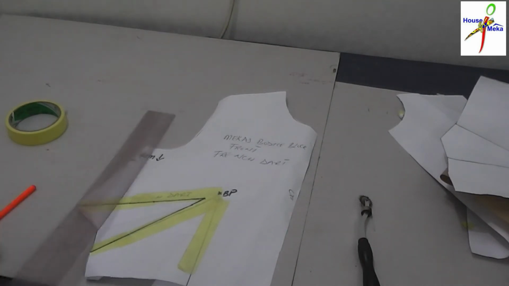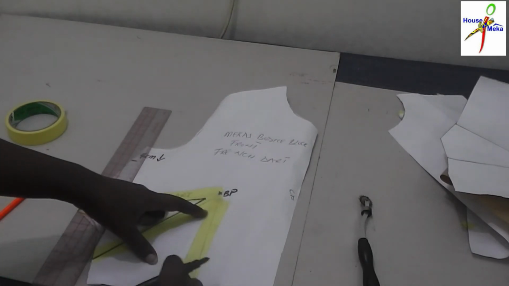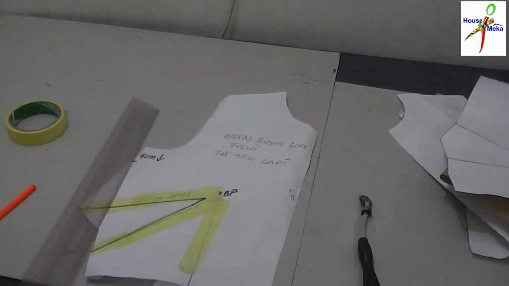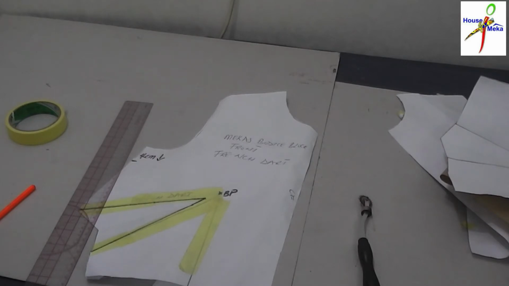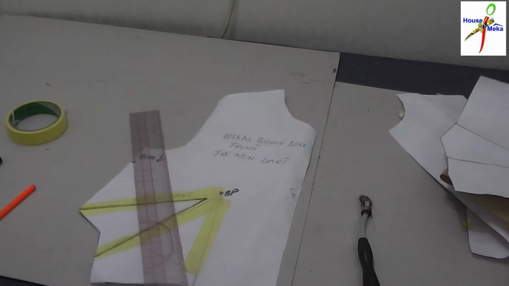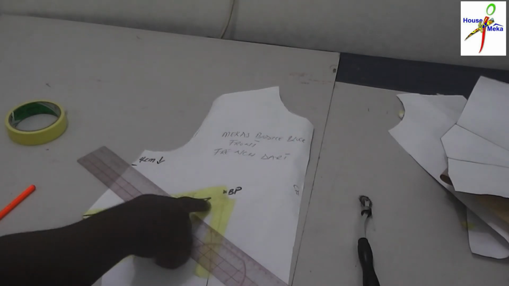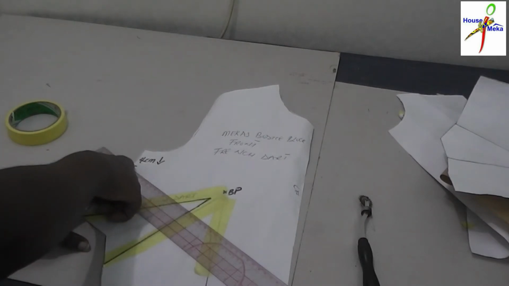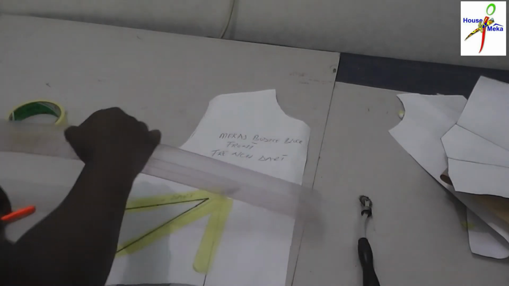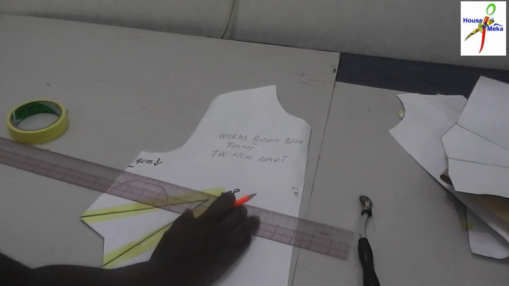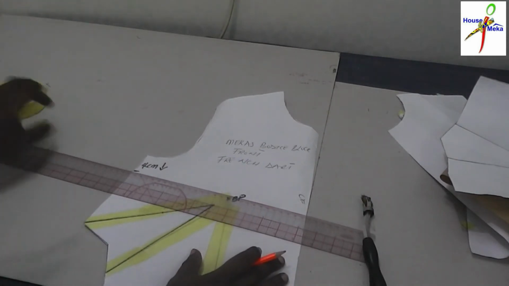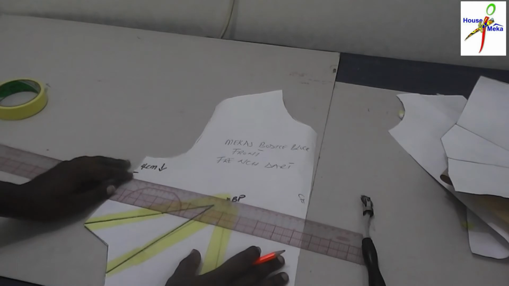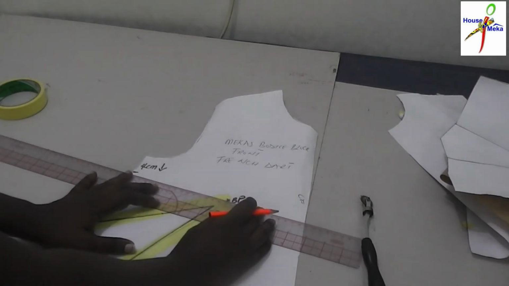So using the same block, if you want to transfer, for example, from the French dart to the straight dart, what you do is draw a line from 4 cm below the armhole to the bust point.